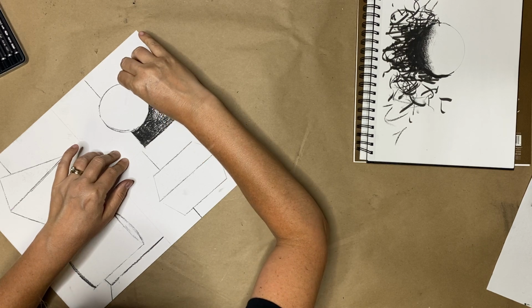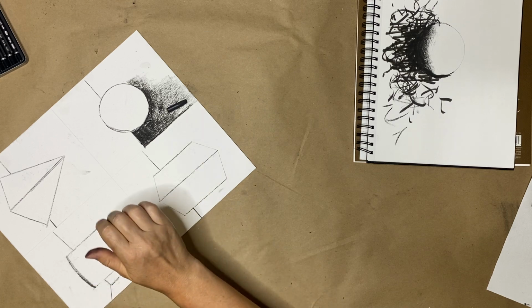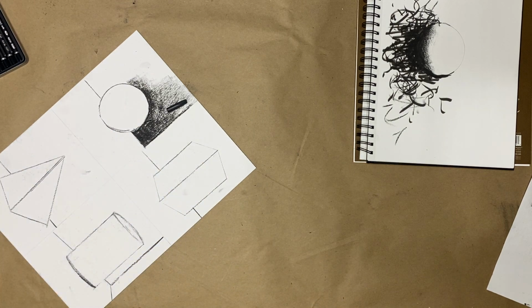I'm going to close the door to my studio. My children are playing dominoes. Hang on one second, I'm sorry. Super loud. Sorry guys. Okay.